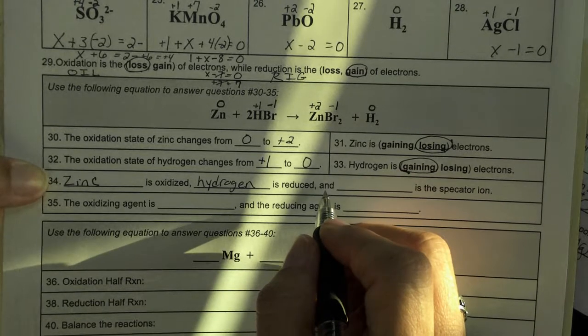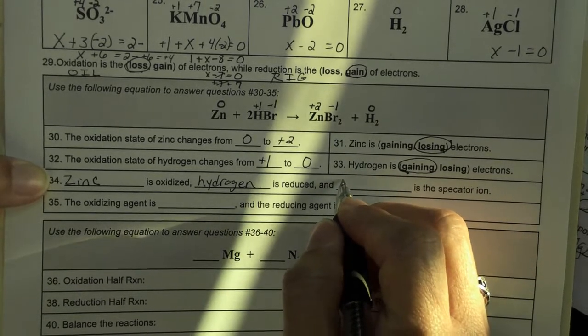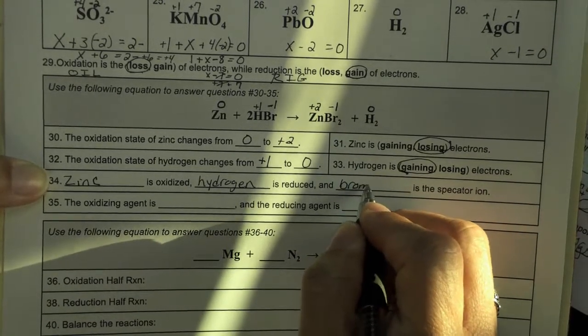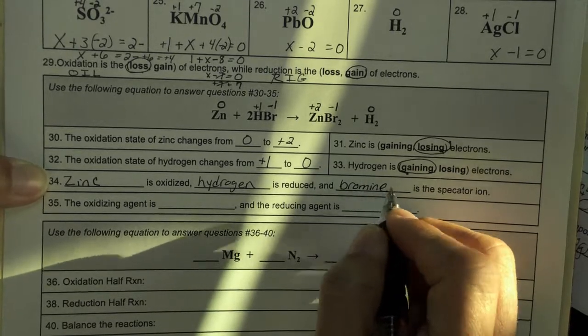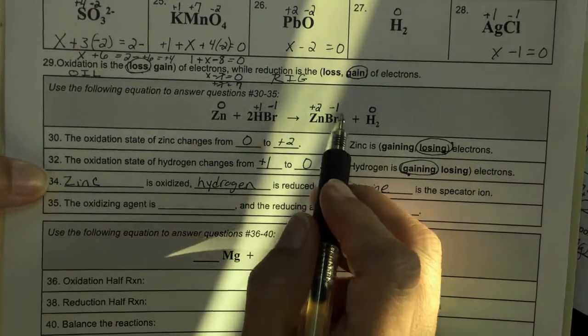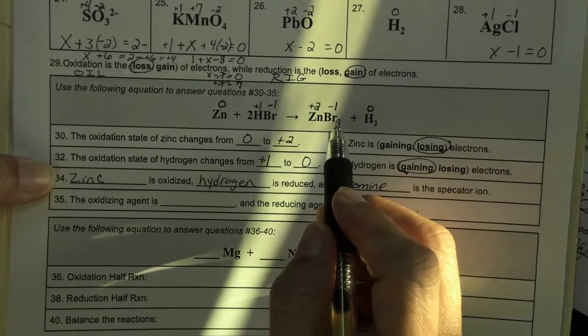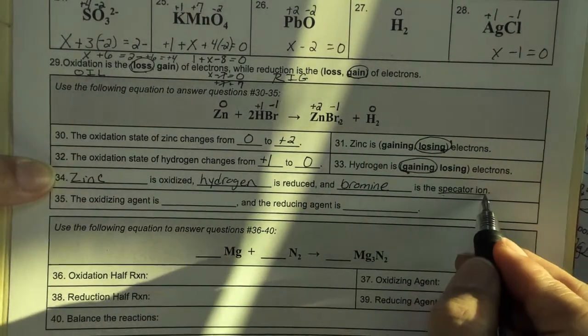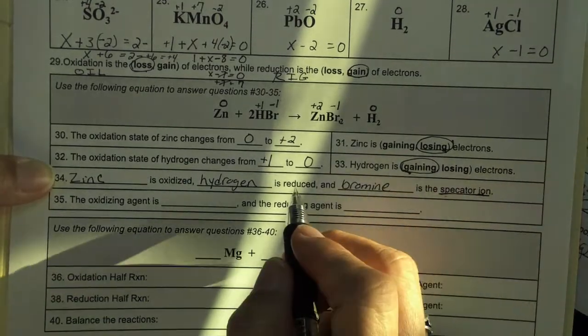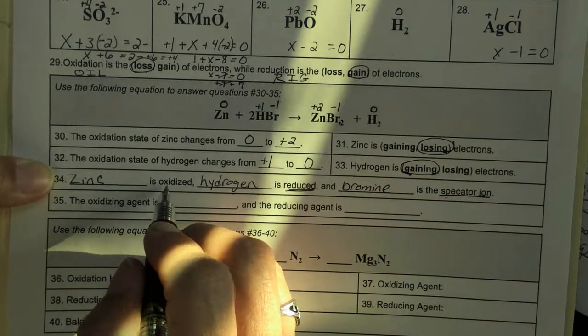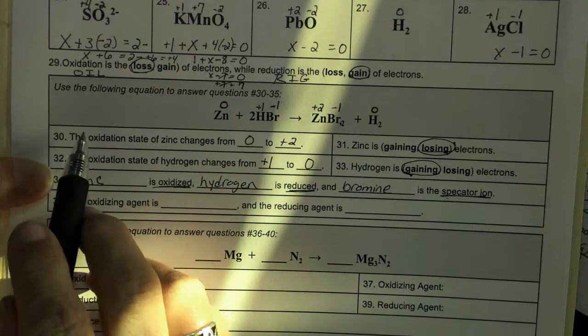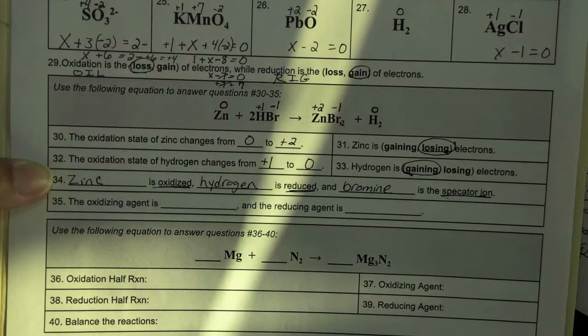And in this one, bromine is the same on both sides of the equation. It's -1 here, -1 here. It did not change. It is simply the spectator ion. So these vocabulary words, spectator ion, reduced, oxidized, and the whole why behind it is really important.